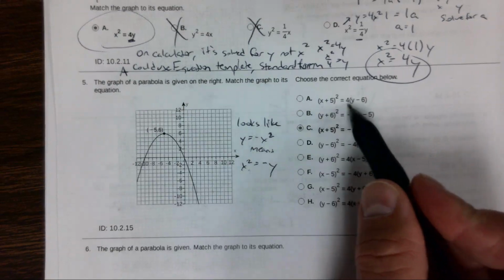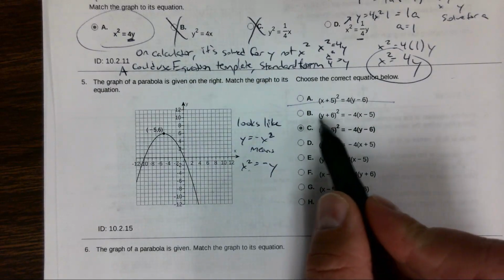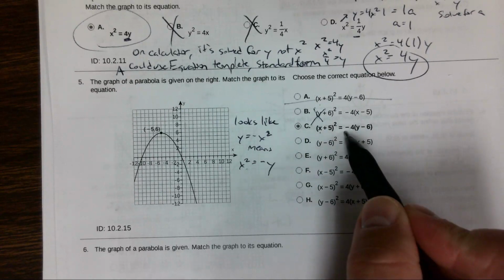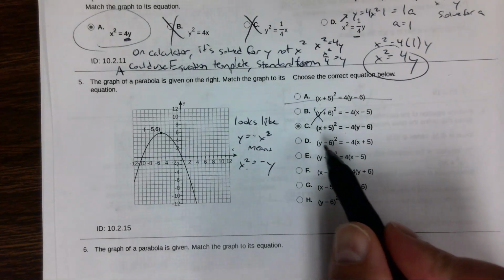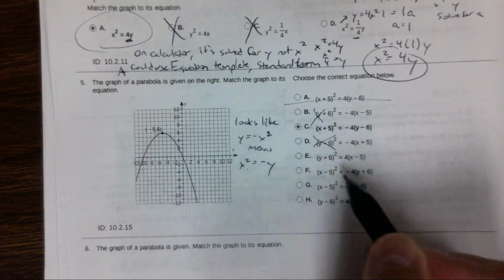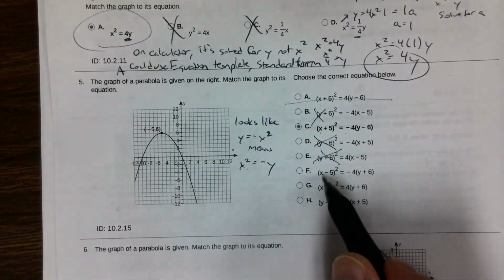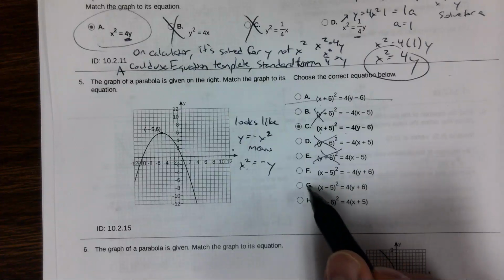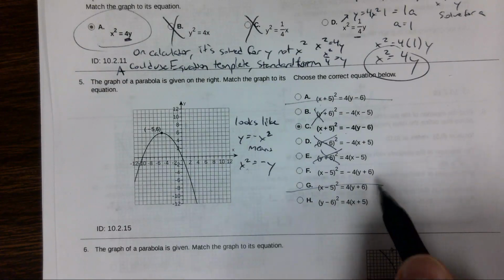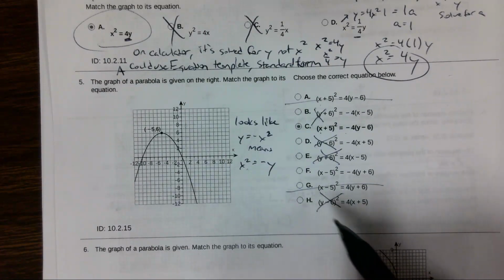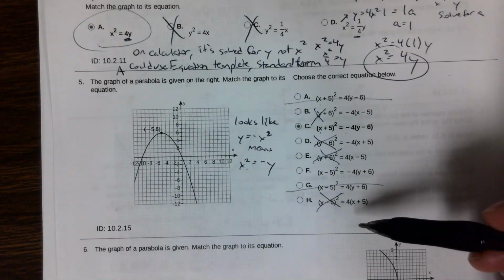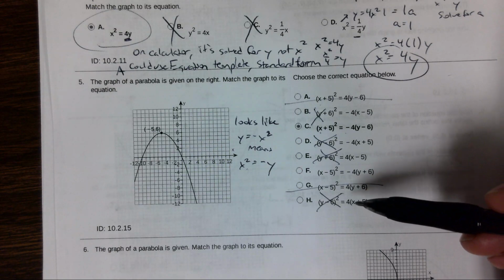Well, this has x squared and positive 4. This has y squared. This has x squared and a negative. This is y squared. This is y squared. This is x squared and a negative. And this is x squared and a positive. And this is y squared. So even though there's like 8 choices, you can rule out many right away.